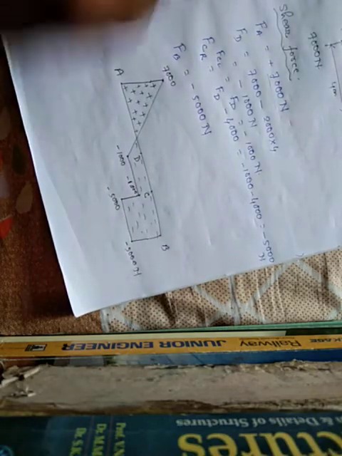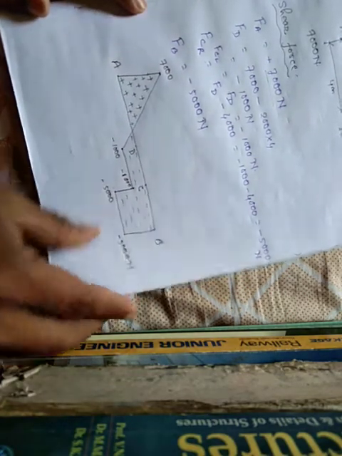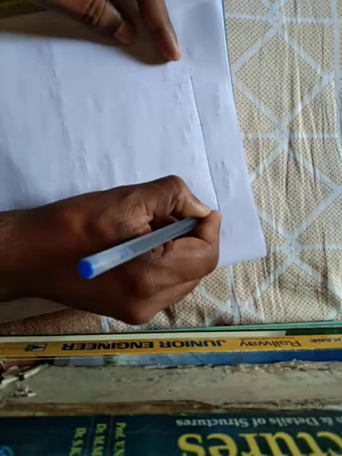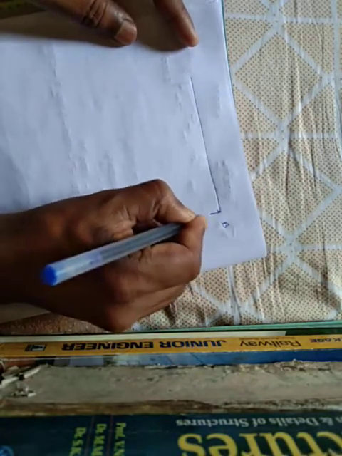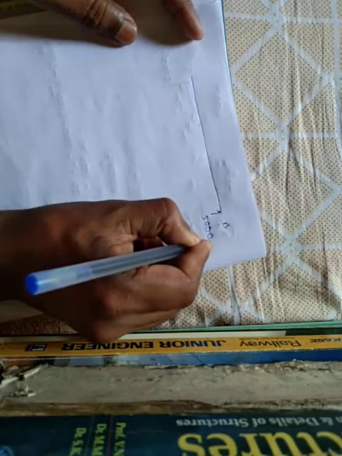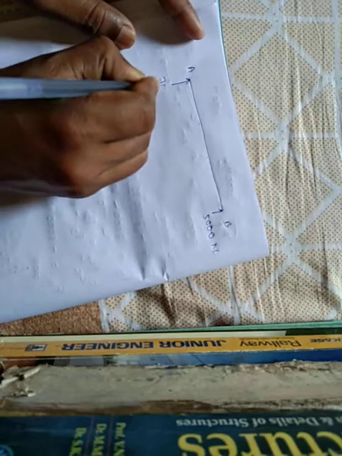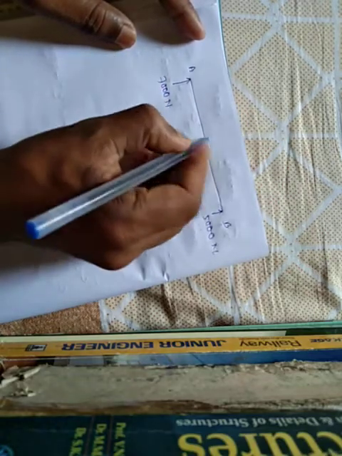Now find out the bending moment diagram for this beam. Let me again draw the beam. This point B is 5000 Newton, and this is point A, 7000 Newton.